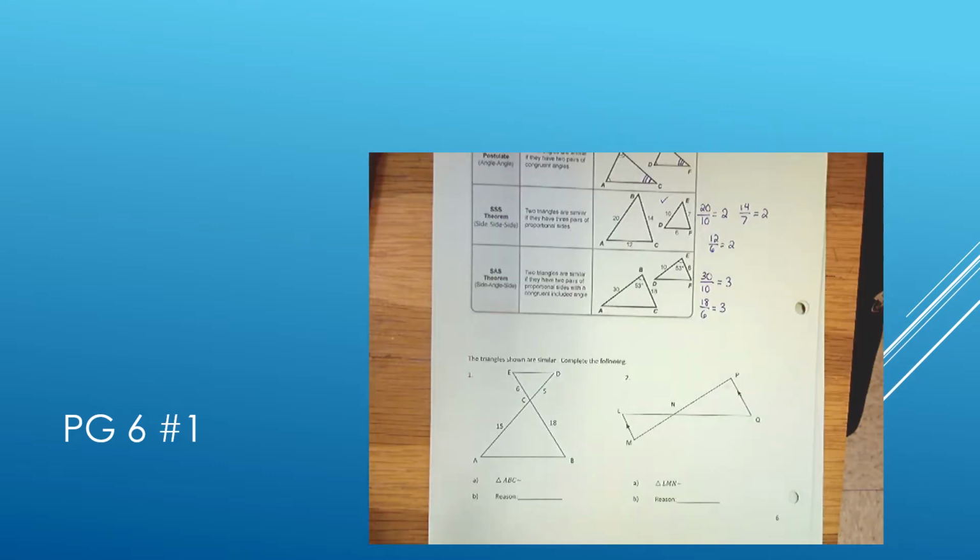All right, so now we're going to use those postulates or theorems that we just went over. Number one says the triangles shown are similar, so you're already told that they're similar. Complete the following. You have two different triangles, ABC and CED. I'm first going to look to see if there is something I can already assume.